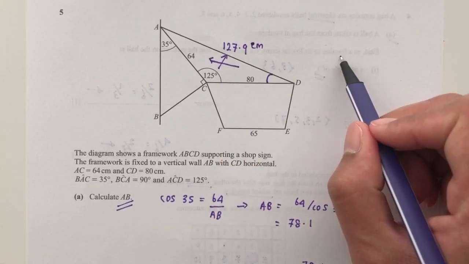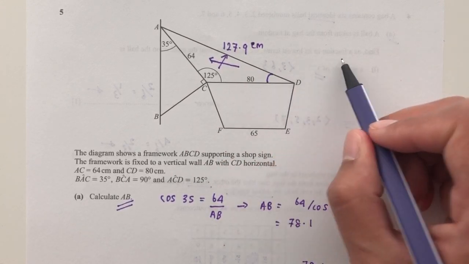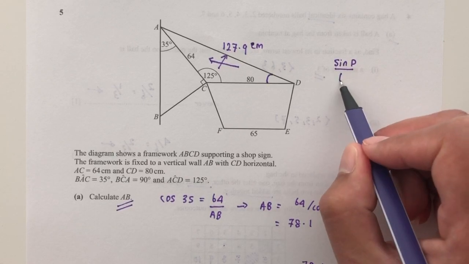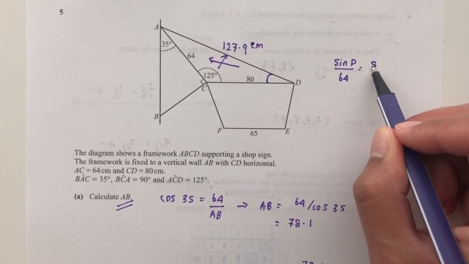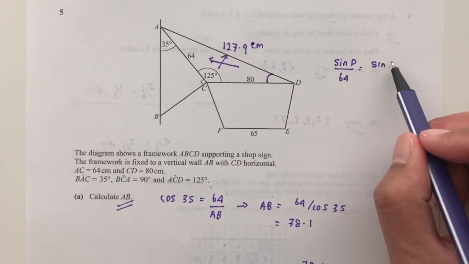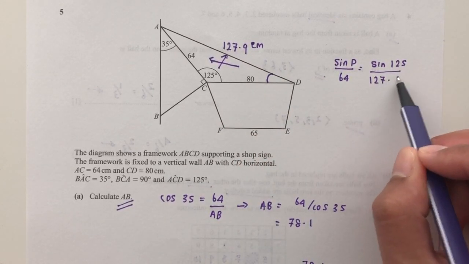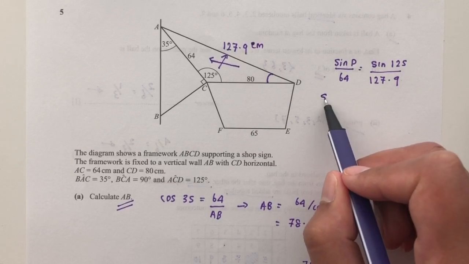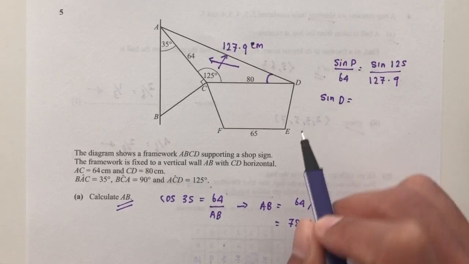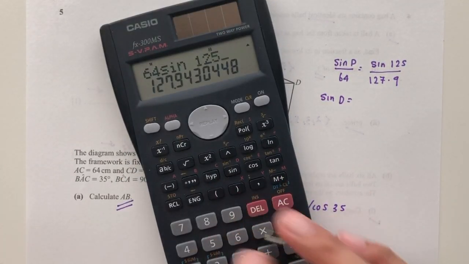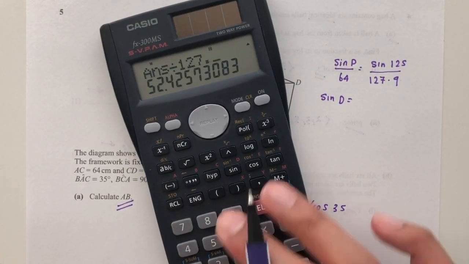So basically we say sine of angle D over 64 is equal to sine of 125 over 127.9. So find this one. So sine of D will be equal to 64 sine of 125 divided by 127.9.